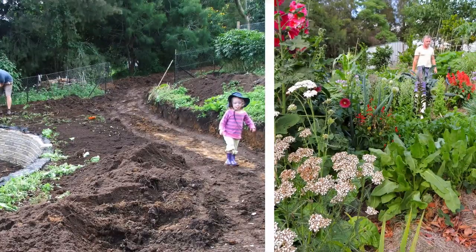And then this picture on the right is what that garden looks like in just a period of maybe a year and a half, with getting lots of organic matter, lots of mulching, and planting it out with perennials as thickly as we could.